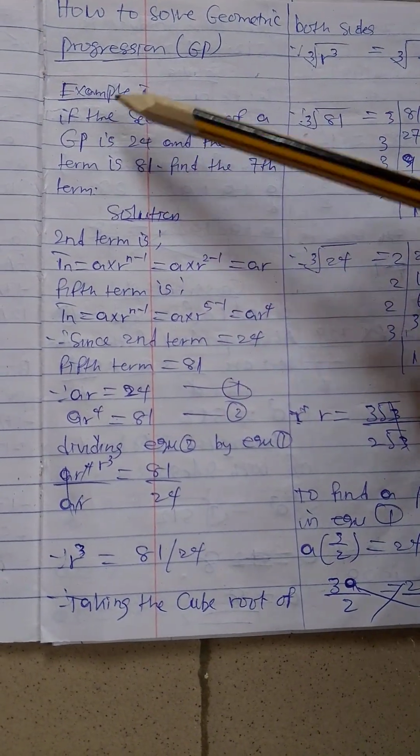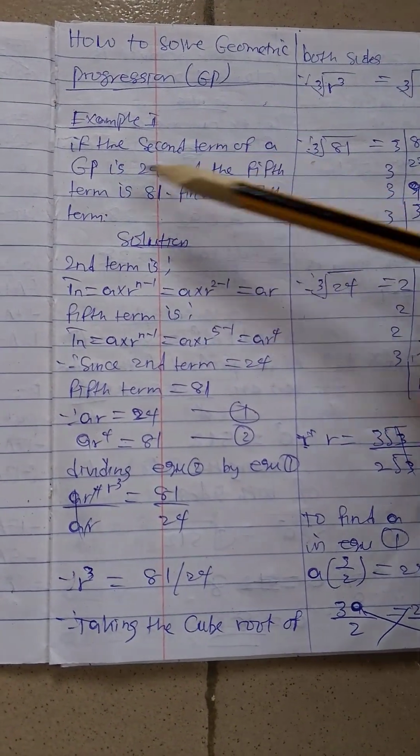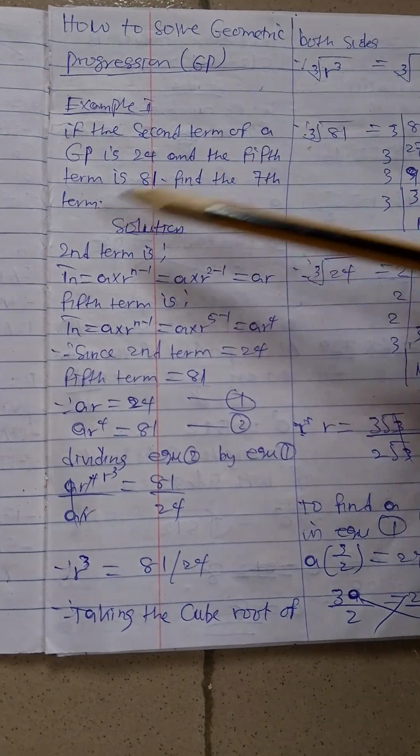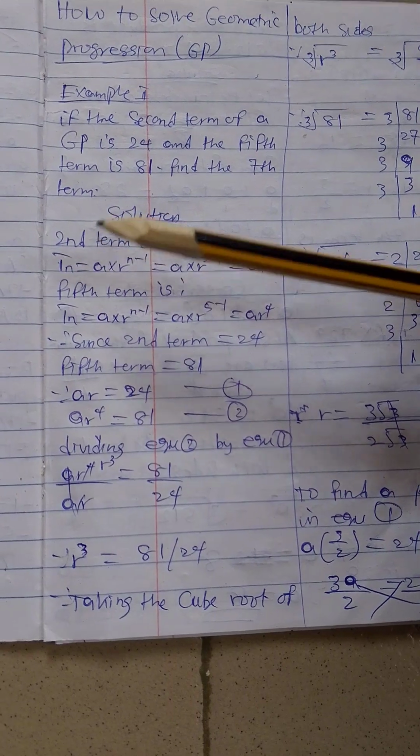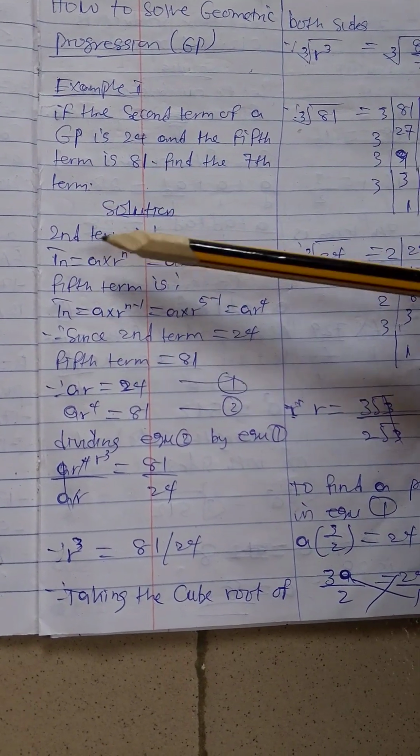So I have example one. Example one says that if the second term of a GP is 24 and the fifth term is 81, you have to find the seventh term. Solution: to solve this, I have to find the second term first.